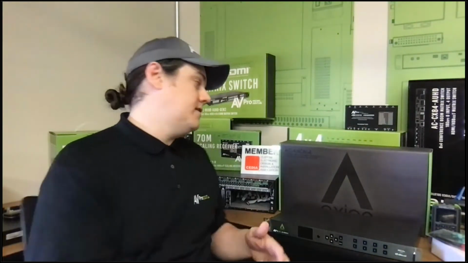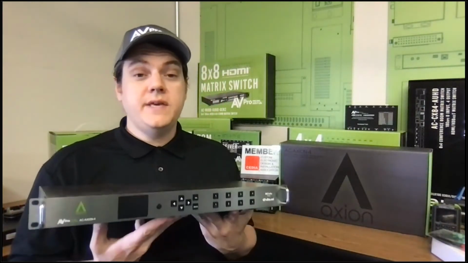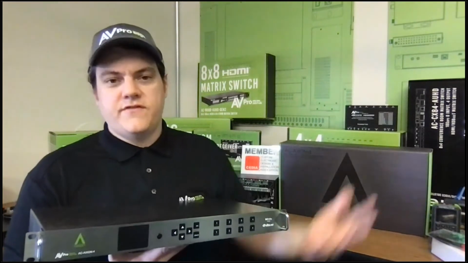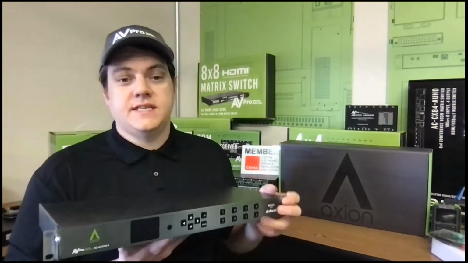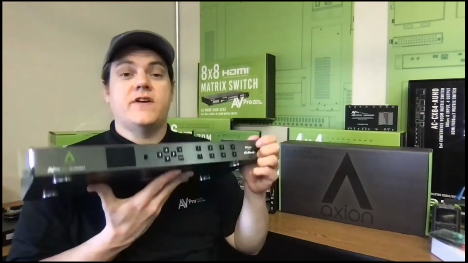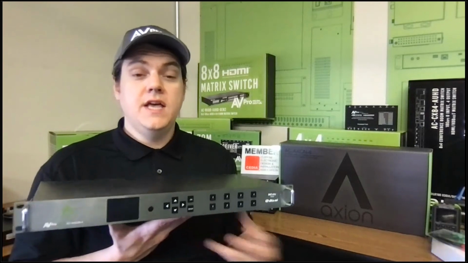And with this one, we've taken all the technology that we've learned through all of our different engineering, and we put it into this one extremely powerful, luxurious switcher. We're calling this the Axiom. This is a new line of switchers that will be carried out as we develop more of these throughout the 8x8 and the 16x16. But this is the launch of the first Axiom product that is available.